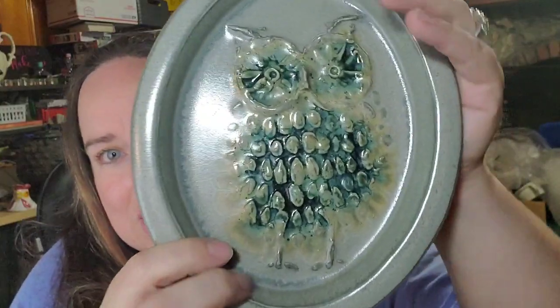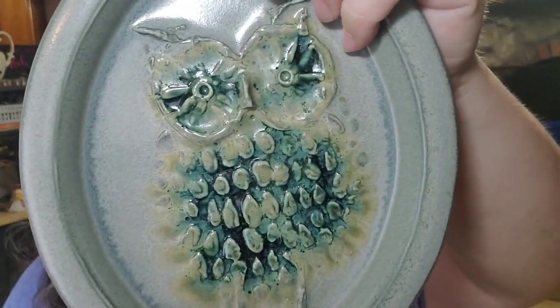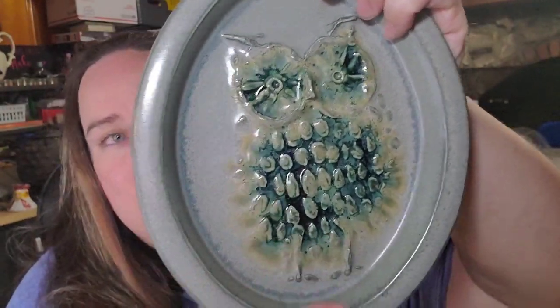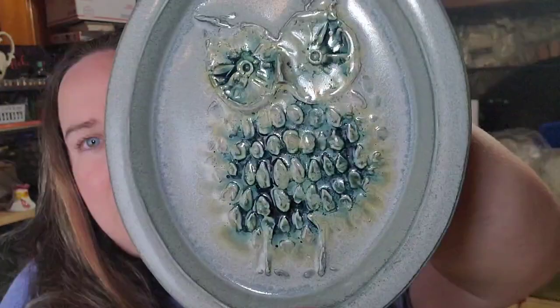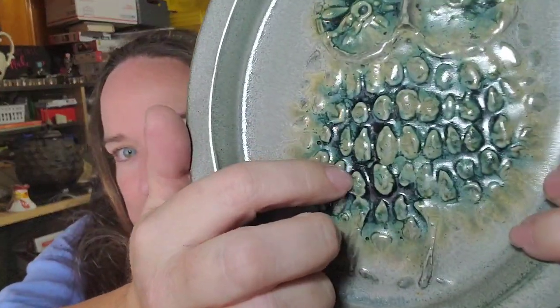So this is, again, it's pottery. This is an owl. It is a wall hanging. This one is marked Bennington, Vermont. So I would put Bennington, Vermont owl pottery decorative wall hanging. Gray. It also has the blues, so I would put that green.